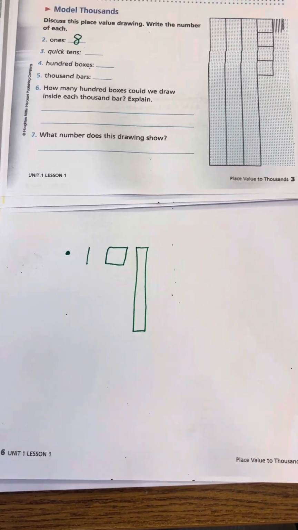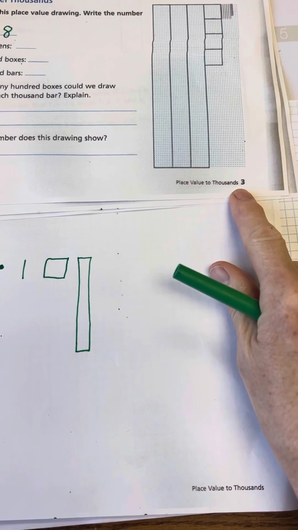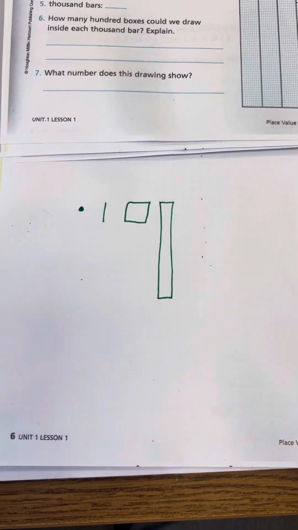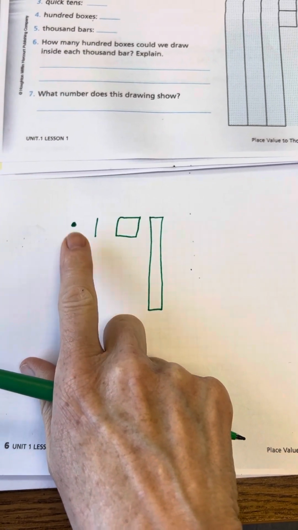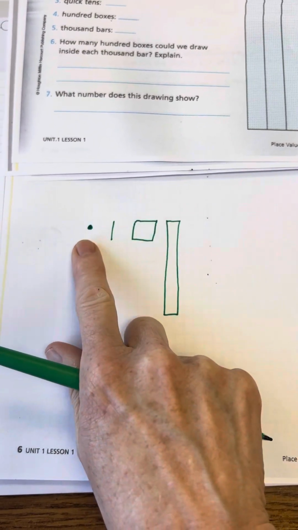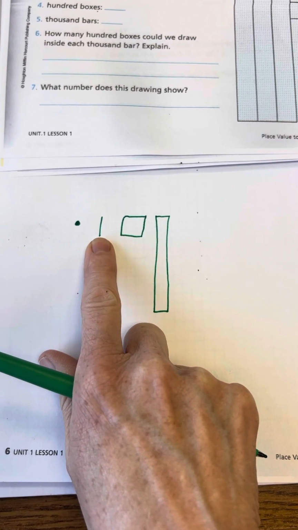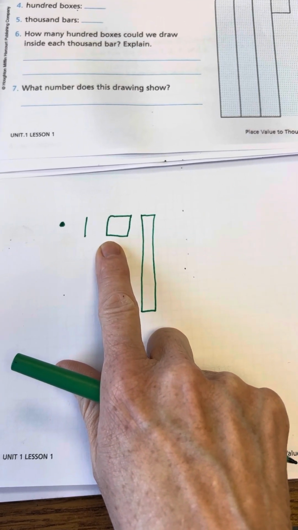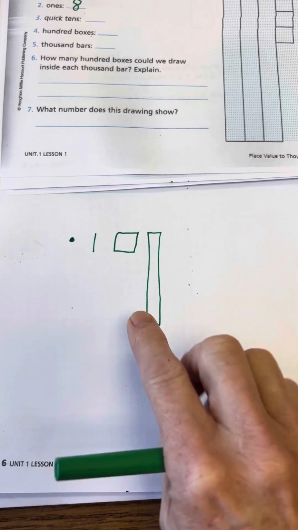Right, this is an activity in your workbook, and we're going to start on page 3. So I just want to review something from last year. When we did our proof drawings, we drew a 1 with the dots. We drew 10s with a line. Hundreds were represented by a square, and thousands with a rectangle that is kind of tall.